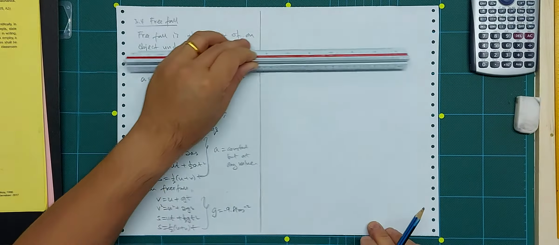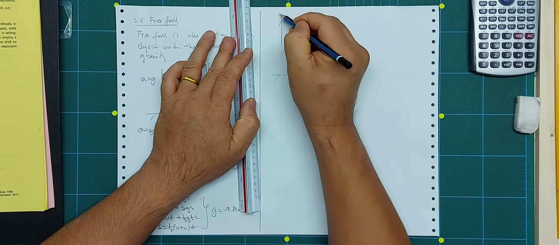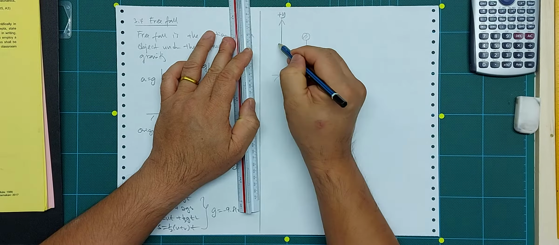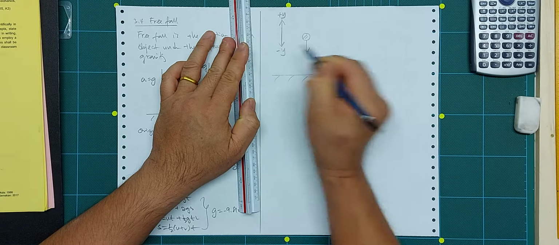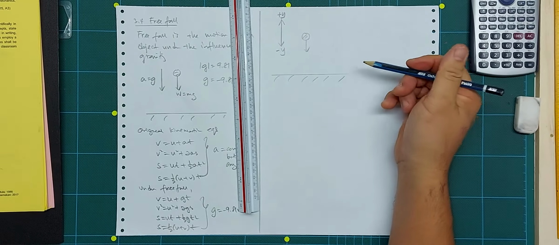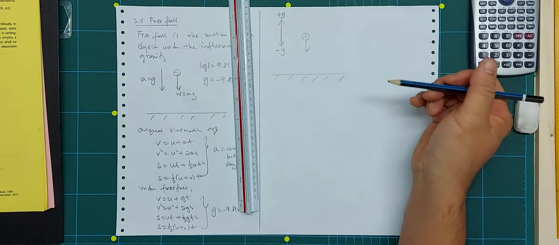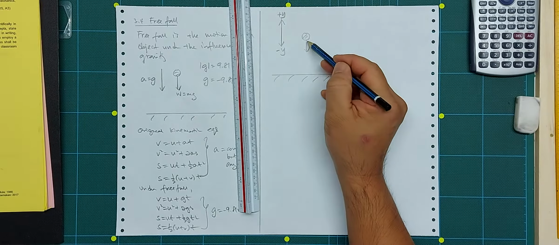Under free fall, let's say an object is falling down from the sky. This is the Earth surface. An object that is falling toward the surface of the Earth under its own weight, we have to follow our coordinate system. Going up, any value that is pointing up is positive y. Anything that points down is negative y. So that means when an object is falling down, two things are negative. Number one is acceleration, definitely negative. It's all the time negative. That one we cannot argue. The next one is the velocity.